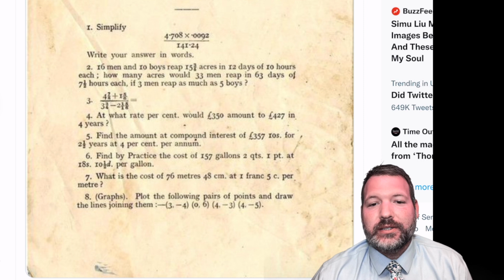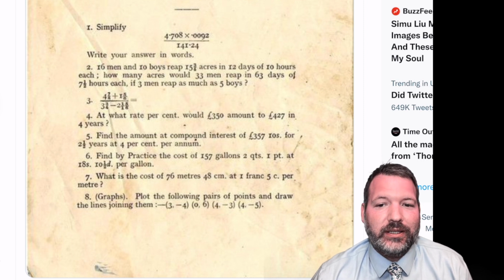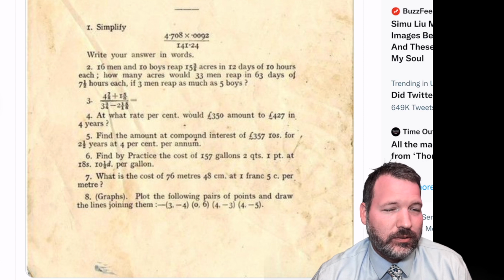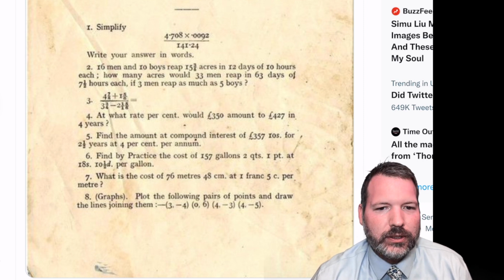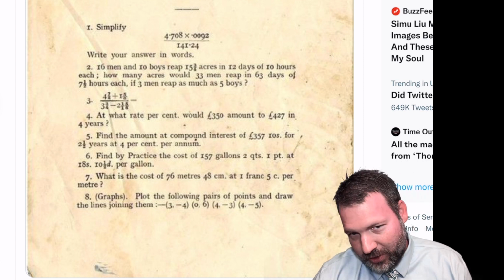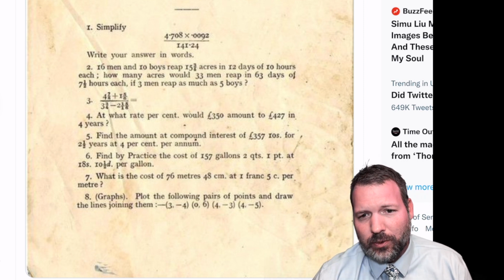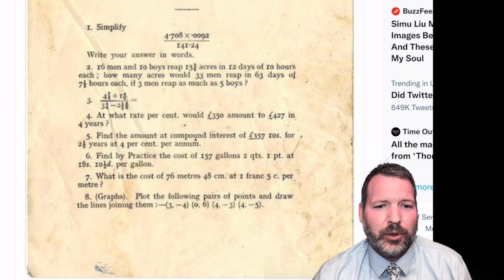Find by practice the cost of 157 gallons, 2 quarts, 1 pint at 18 shillings, I don't know, 10.5 pence, shillings, not shingles, per gallon. What is the cost of 76 meters, 48 centimeters at 1 franc 5 cents per meter?